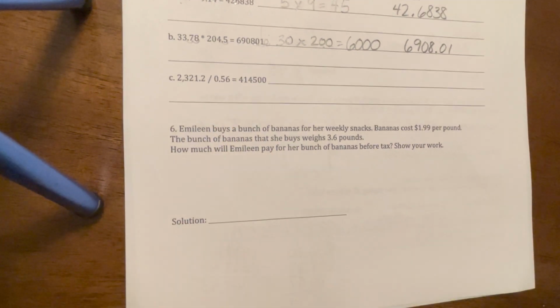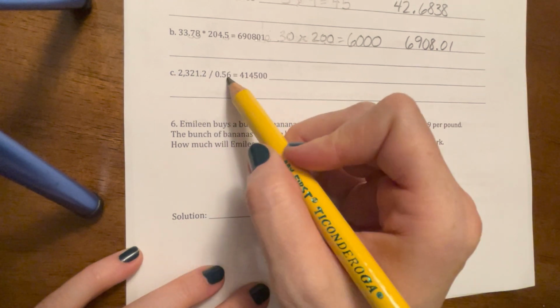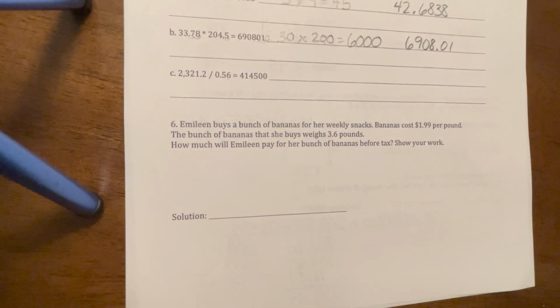And then we have division, 2,321 and 2/10 divided by 56 hundredths. So remember, this is our dividend and this is our divisor. What's an estimation that would make this easy to figure out where the decimal would go? Someone raise your hand. There's probably a couple ways you could do it.